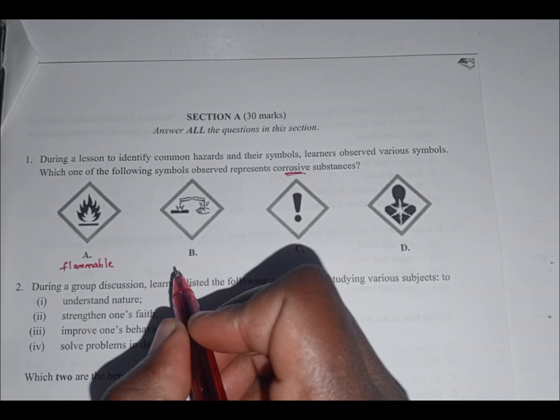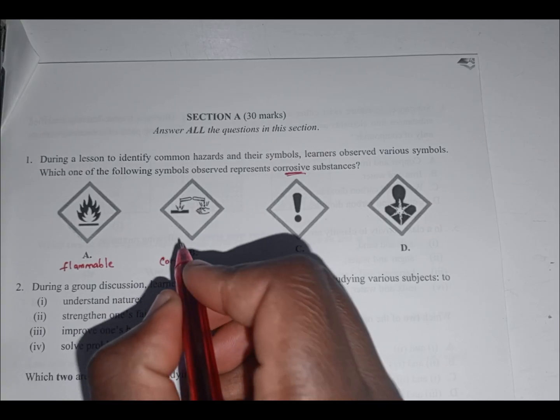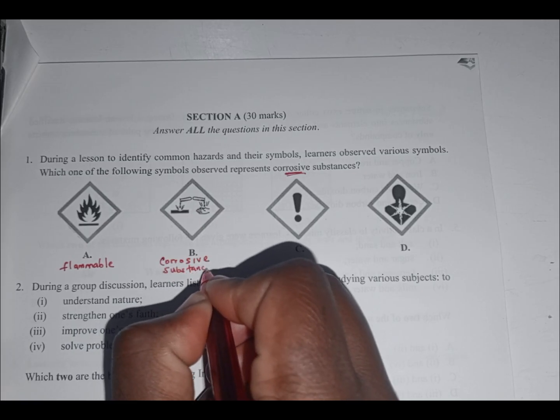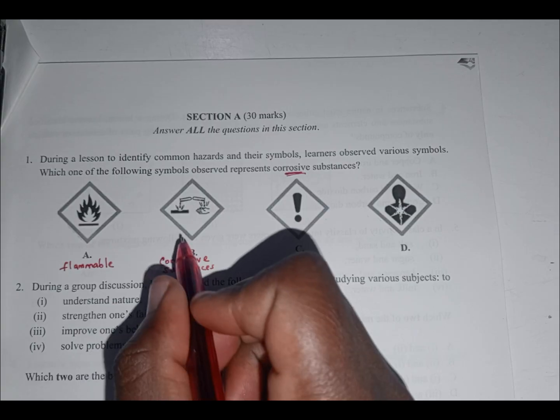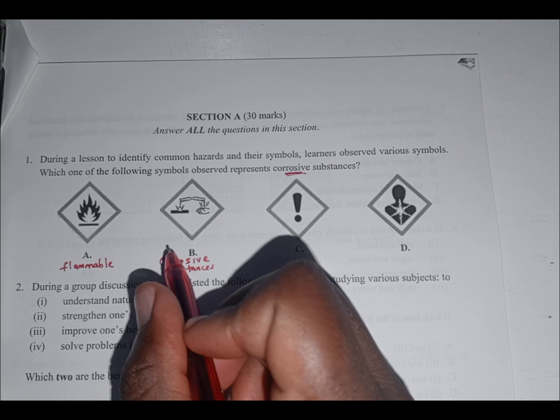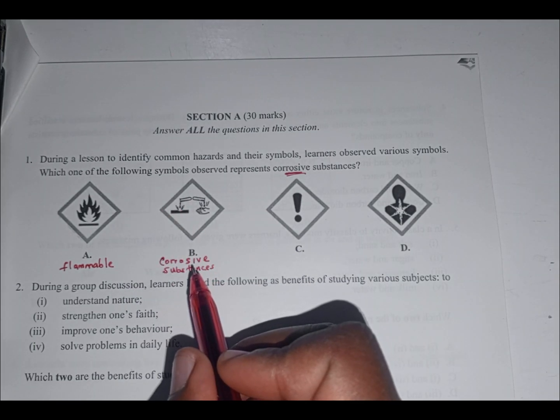Okay. Then we have B. This symbol is put on corrosive substances. You'll find this badge on corrosive substances. We've said that corrosive substances are the ones that cause severe damage to living tissue upon contact. So this symbol is used to indicate substances that can cause severe damage to living tissue, such as skin and eyes, when they get in contact with them. These substances can also corrode strong materials like metals and eat them away.